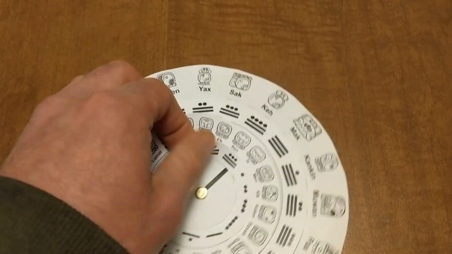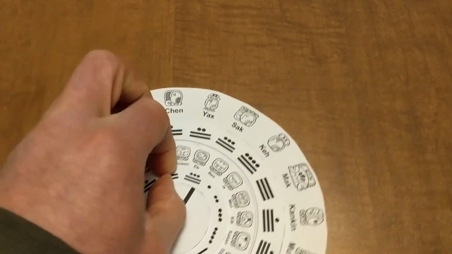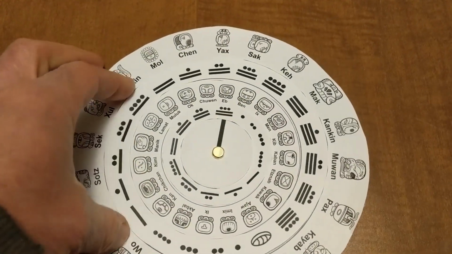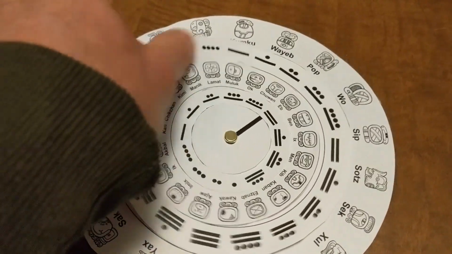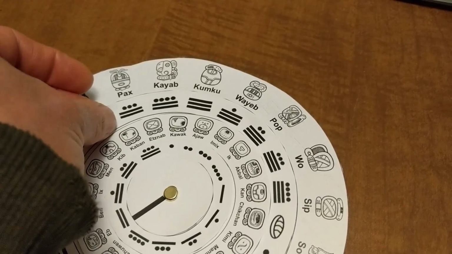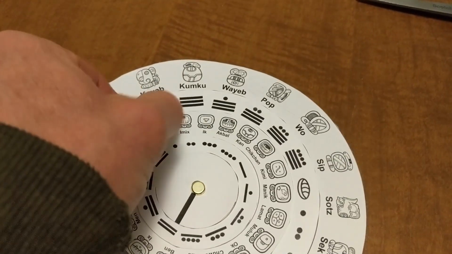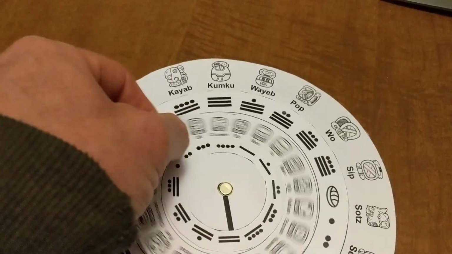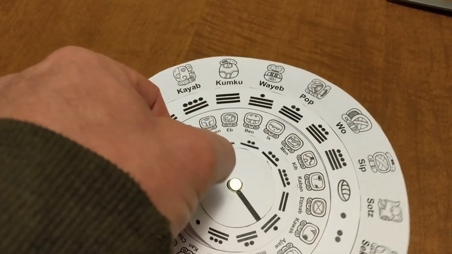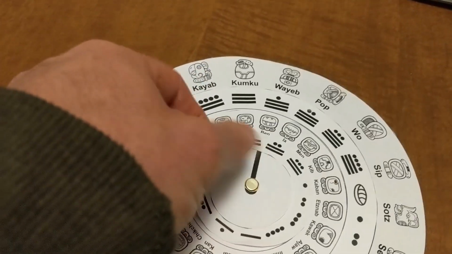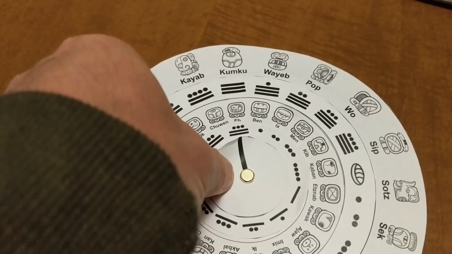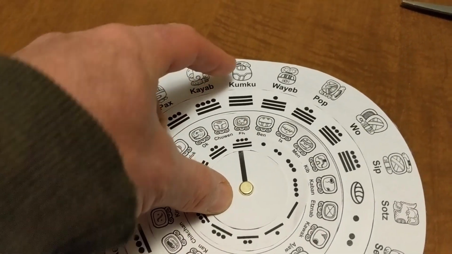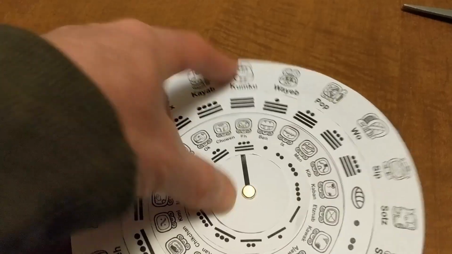The easiest thing to do is to find the date you want on the outside of the calendar first. So we have Kumku, and then we match it up to 15. And then we match that up to Eb. And then we match Eb to 13. 13 Eb, 15 Kumku.